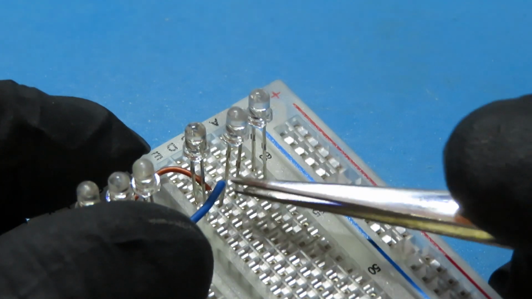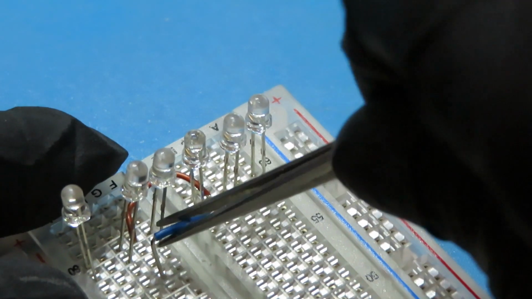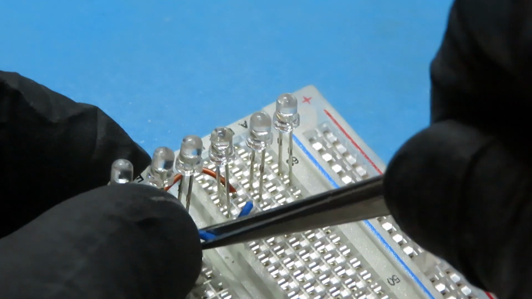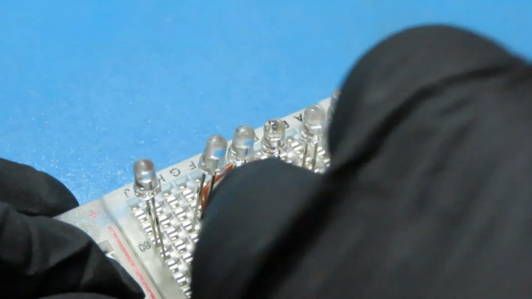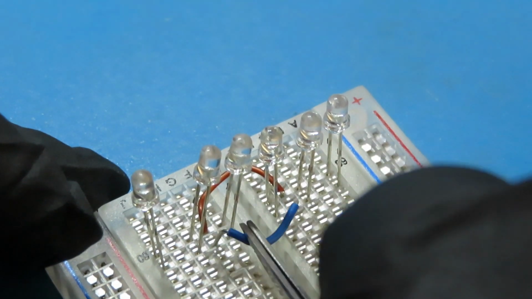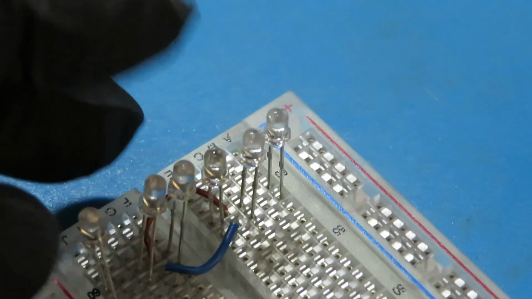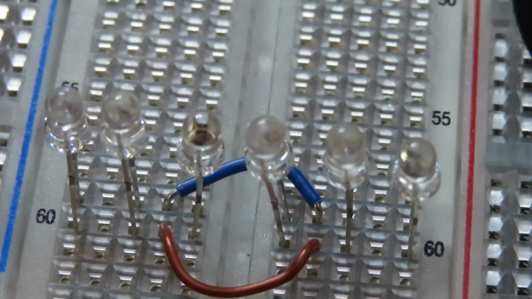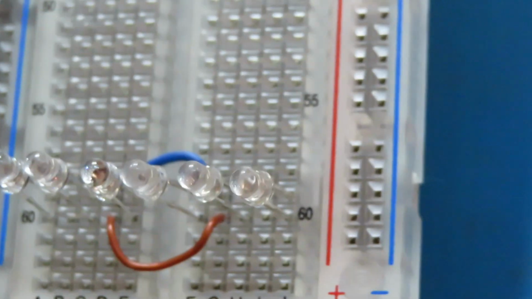For the next rows, I will be hooking up the jump wires before placing the LEDs. It's going to be easier. We now have to repeat this procedure through the 9 other rows.